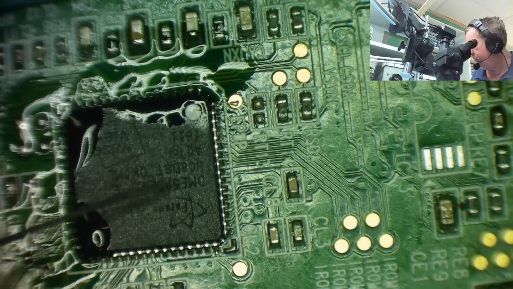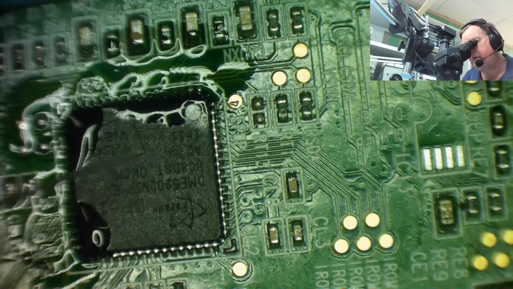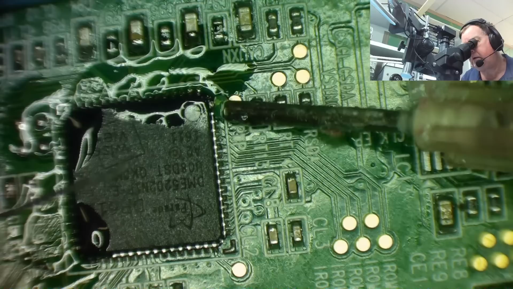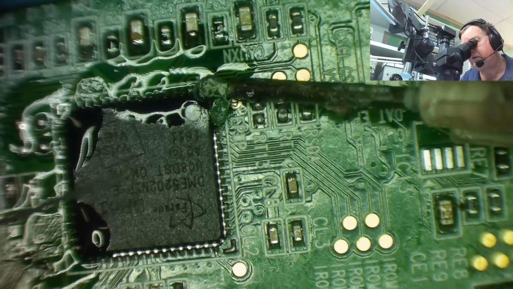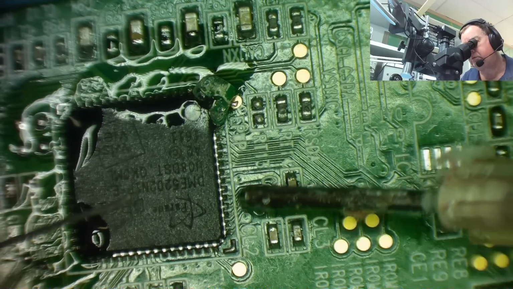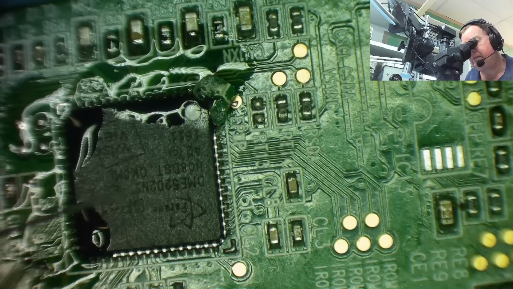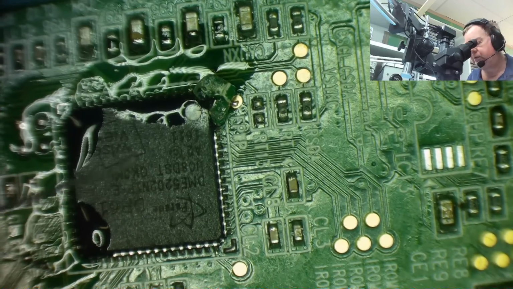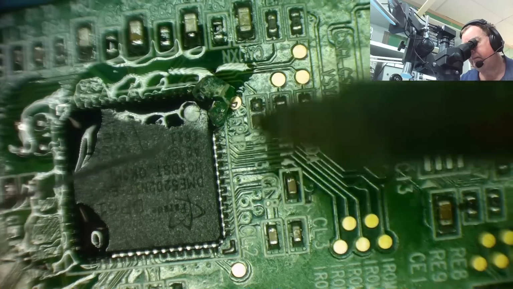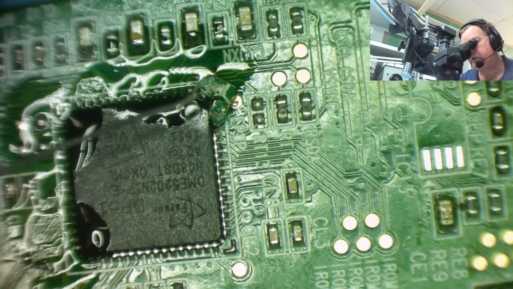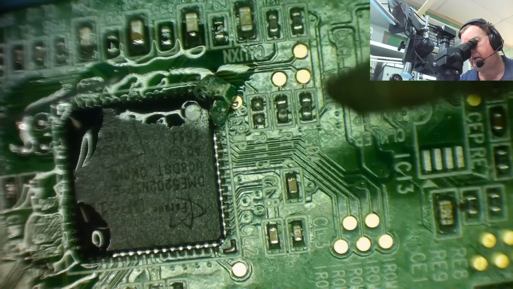Again, we'll need a bit of flux here. The rest of the side really looks good, and this top, this looks good as well. So let's just get into this one and see a little spot of solder on the iron, very small amount.